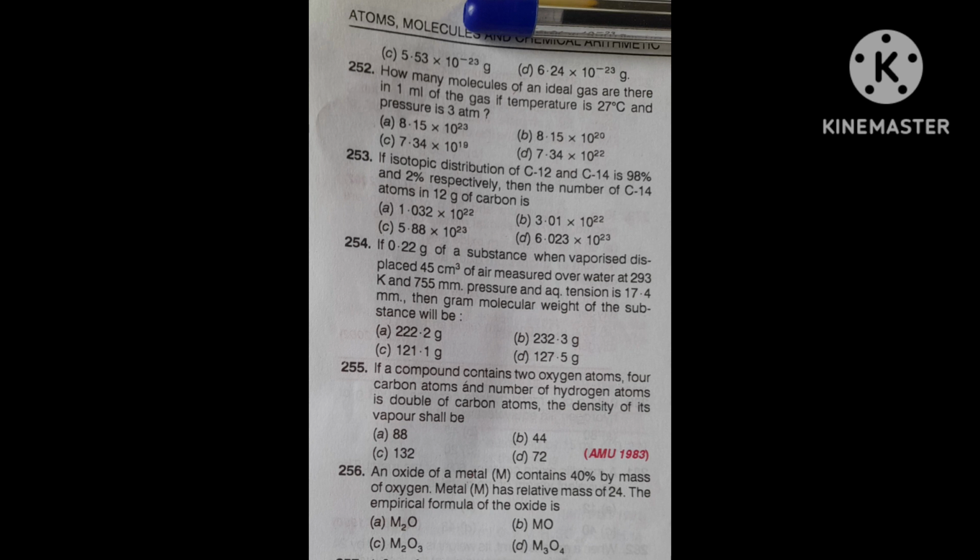Now next question. If isotopic distribution of C12 and C14 is 98% and 2% respectively, then the number of C14 atoms in 12 gram of carbon is: first option, 1.032 into 10 to the power 22; second option, 3.01 into 10 to the power 22; third option, 5.88 into 10 to the power 23; fourth option, 6.023 into 10 to the power 23.